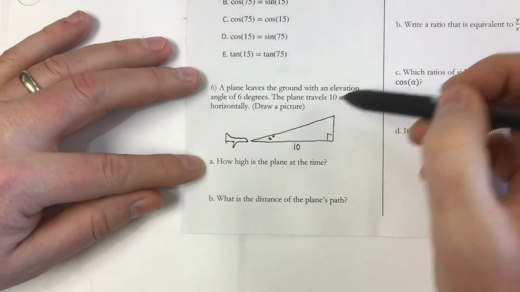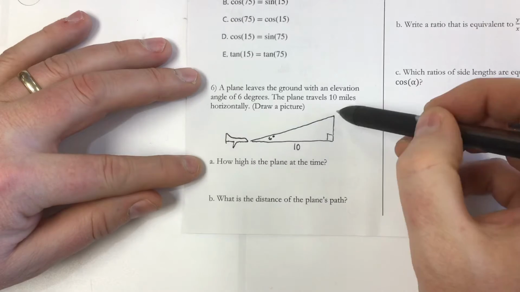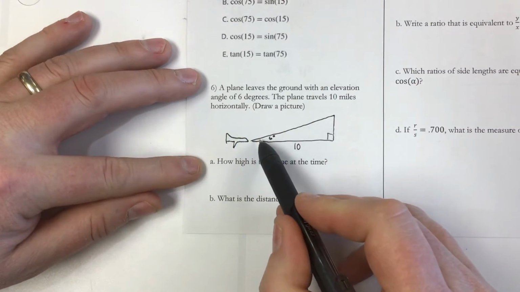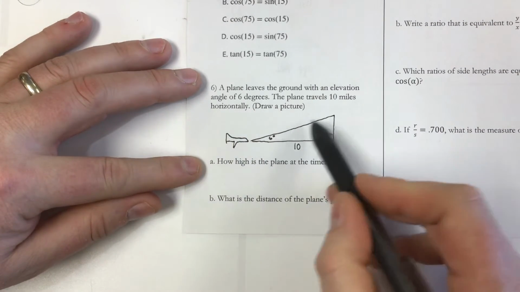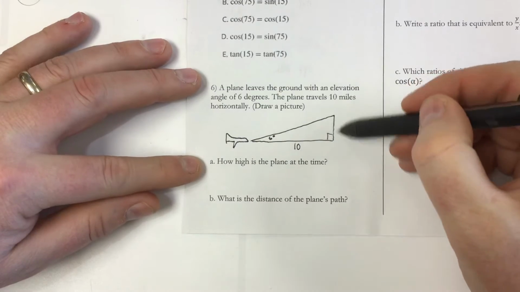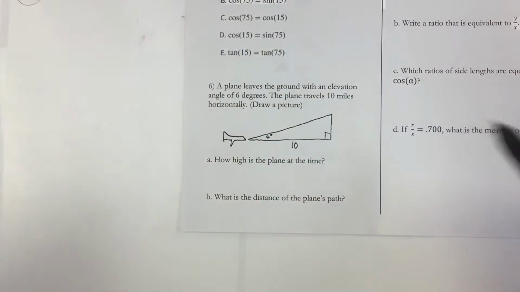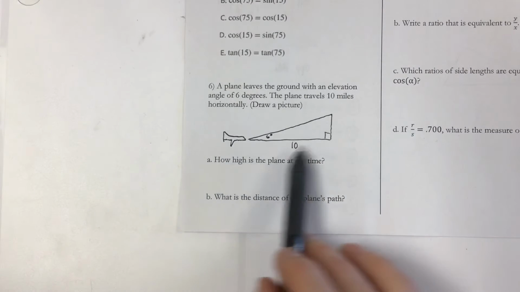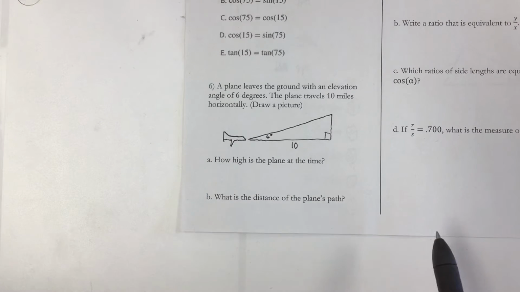If it said if it travels 10 miles, just in general, it would be this. Or if it was 10 miles off the ground, it would be this. You got to read the question and make sure you figure out which side that 10 miles refers to. Since it says horizontally, that's how I knew that it had to be the flat surface along the ground.